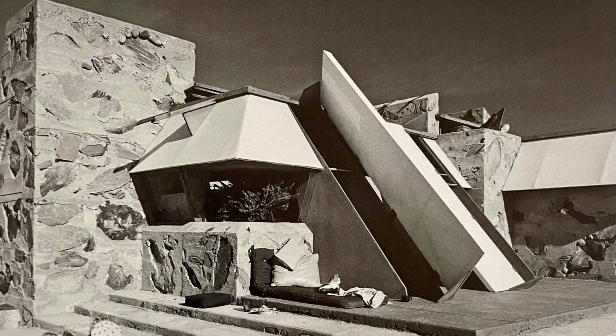The use of cantilevered roofs and terraces that provide shade and reduce heat gain makes the house more energy efficient. The open floor plan and strategically placed windows enhance airflow, creating a comfortable living environment. These solutions demonstrate Wright's forward-thinking approach to sustainable and livable architecture.